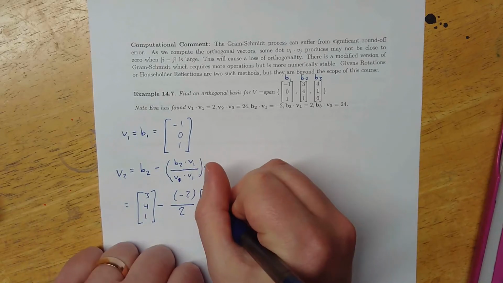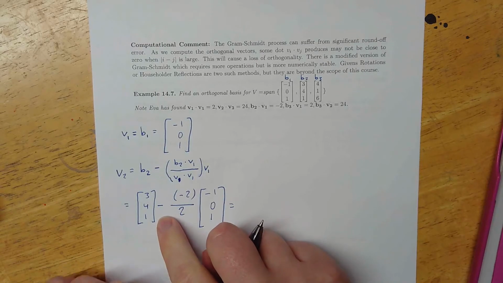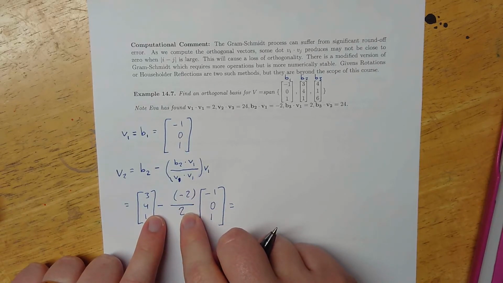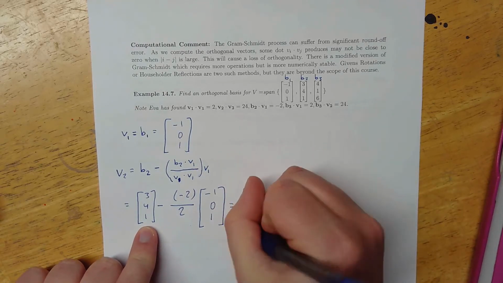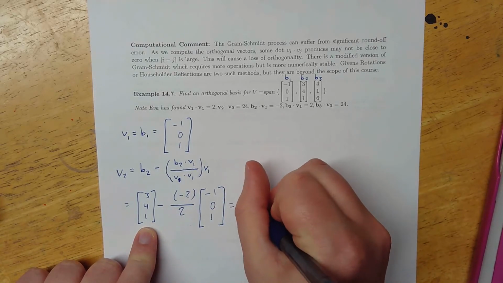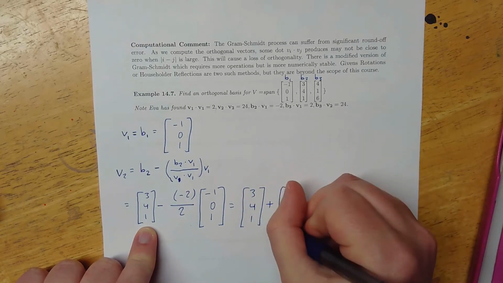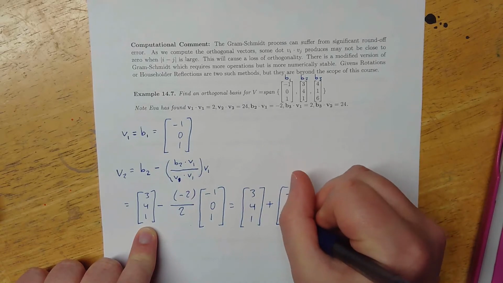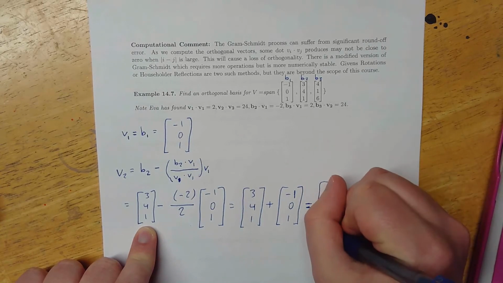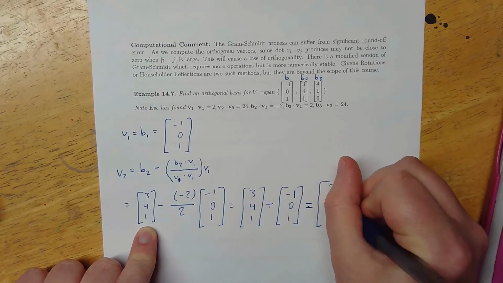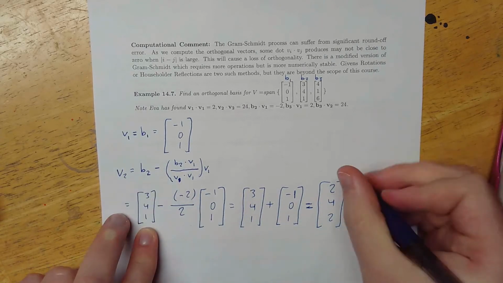So we have -2 over 2 times the vector V1, which is -1, 0, 1. Taking minus -2 over 2: -2 over 2 is -1, but minus that is 1. So we're really taking 3, 4, 1 plus -1, 0, 1. When we do this, we end up getting 2, 4, and 2. And so this is going to be our V2.